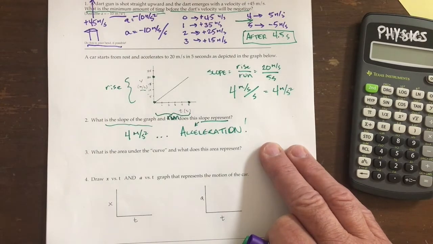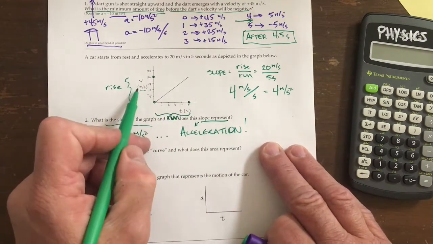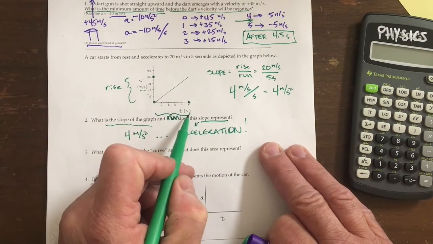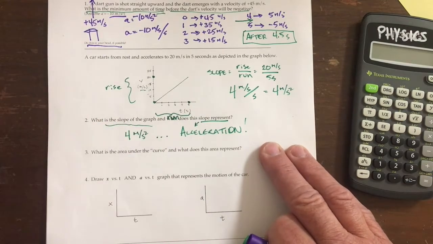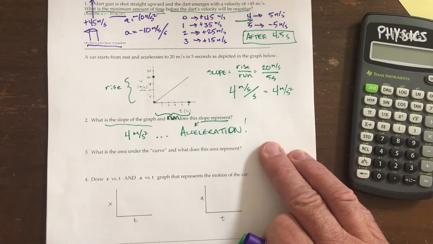Is the slope of every graph acceleration? Well, no. This is a velocity-time graph, and so its slope is the change in meters per second per second, which is acceleration, but the slope of an x-t graph we've talked about is velocity.